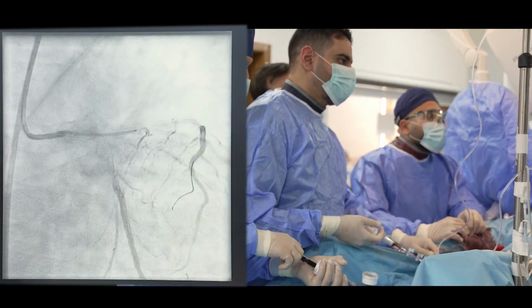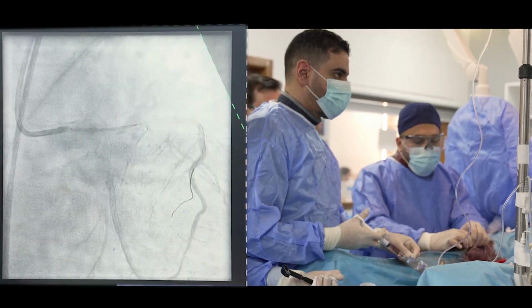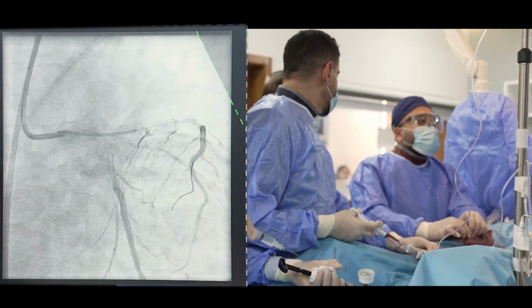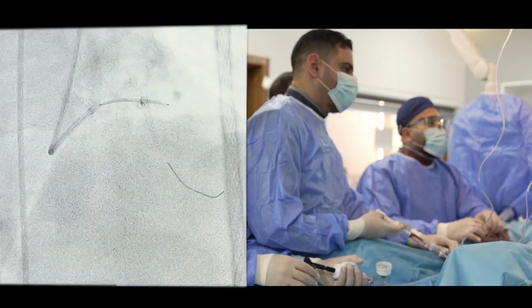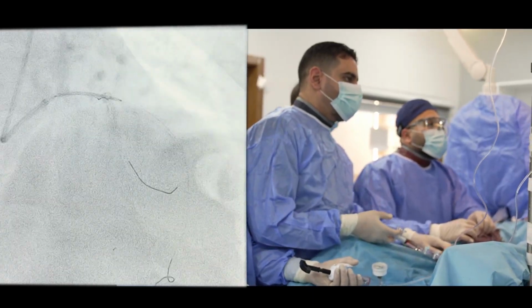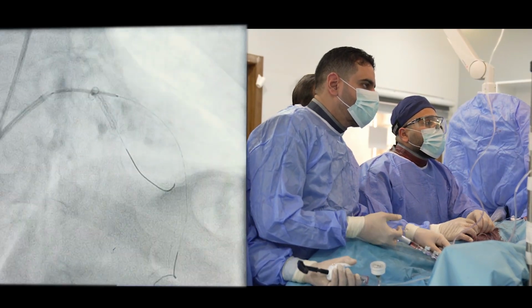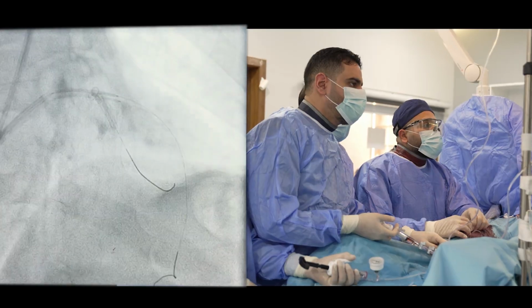Do you want to see in another view? Let's see. Go fishbone. No. Distal? Distal we are covering here. We'll get the spine, the proximal LID, angio. Okay. That's good. Okay.